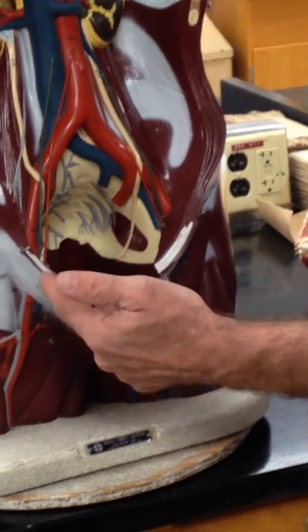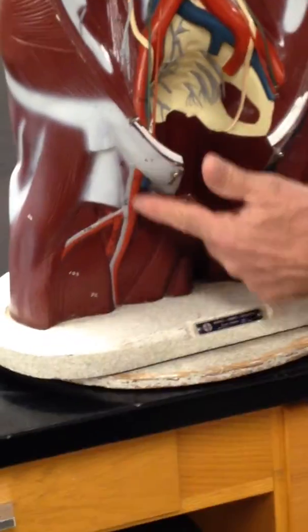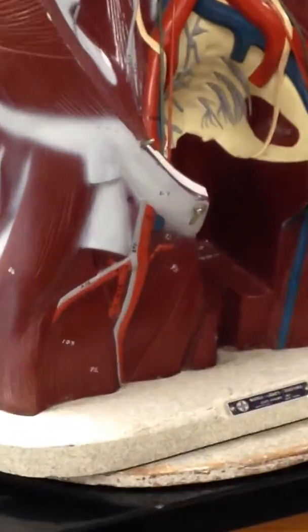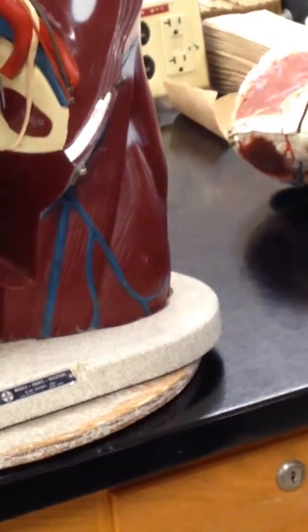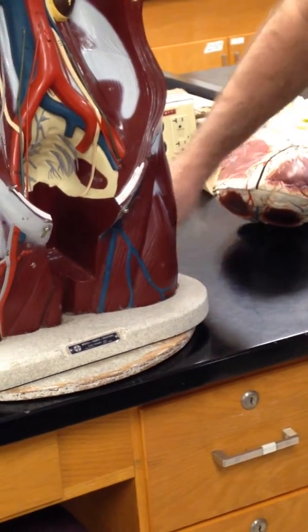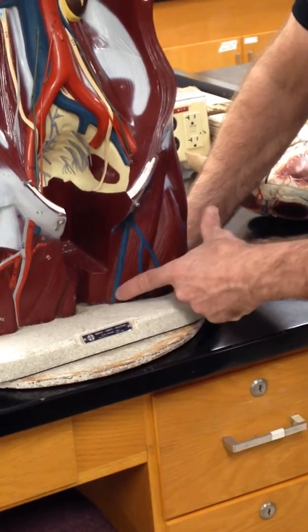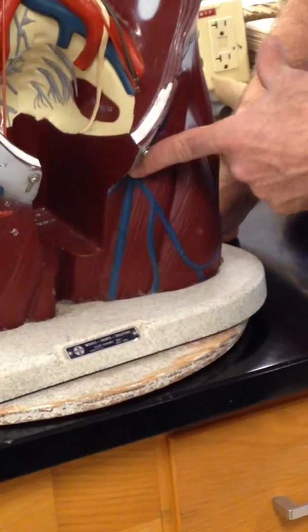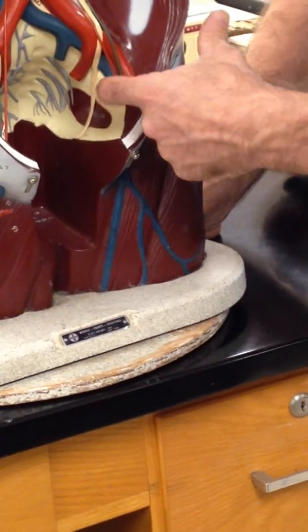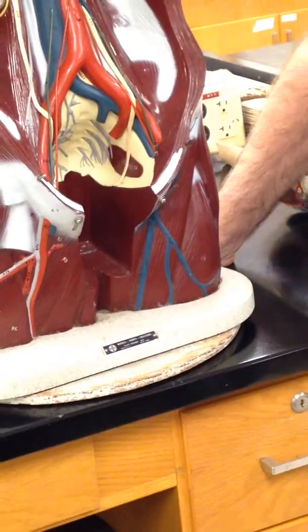When the artery passes underneath the inguinal ligament, it becomes the femoral artery right here. And then over here, I'll show you. This vein here, this is the femoral vein. It comes up and passes under the inguinal ligament and becomes the external iliac vein.